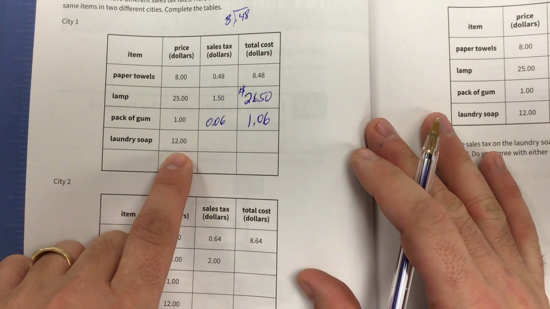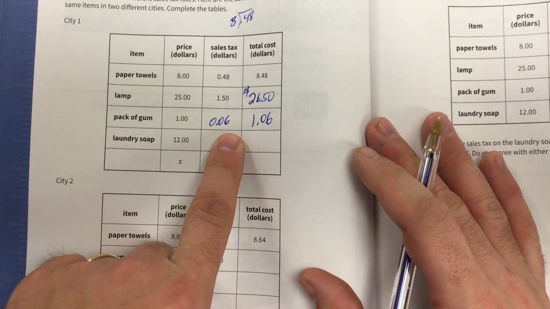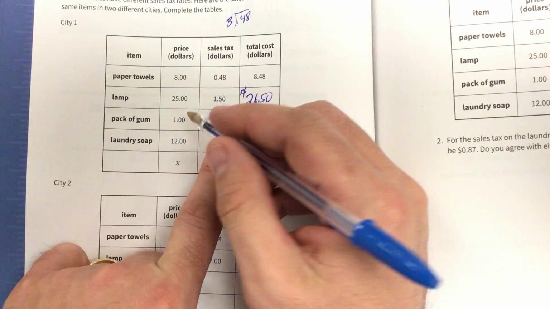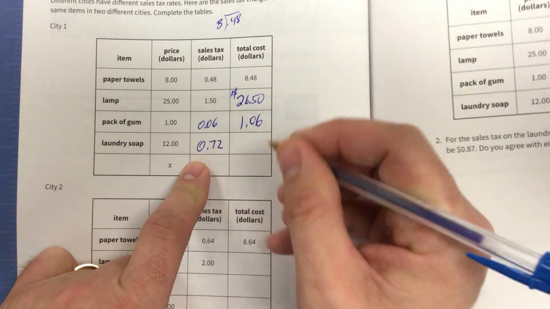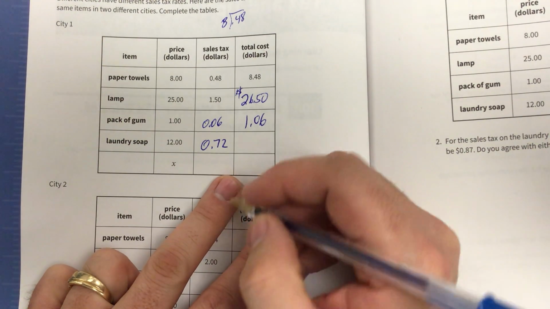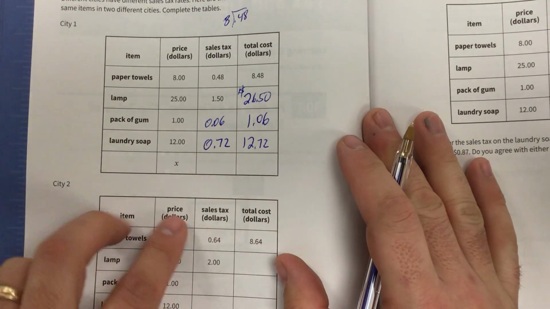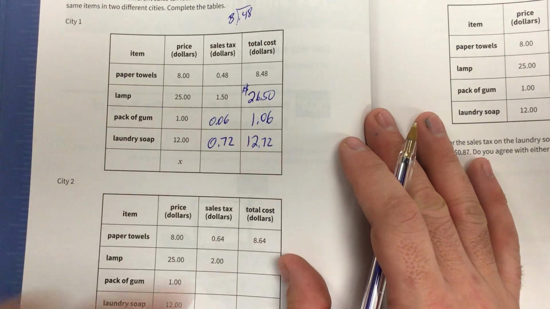Okay, now I buy a $12 item, so 1 times 12 gives me 12. What's 6 cents times 12? 72 what? Cents. So my total is going to be $12.72.